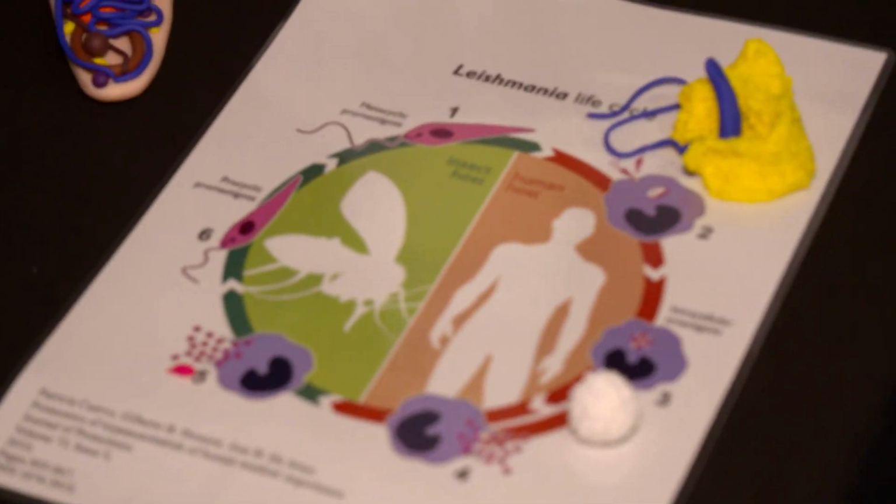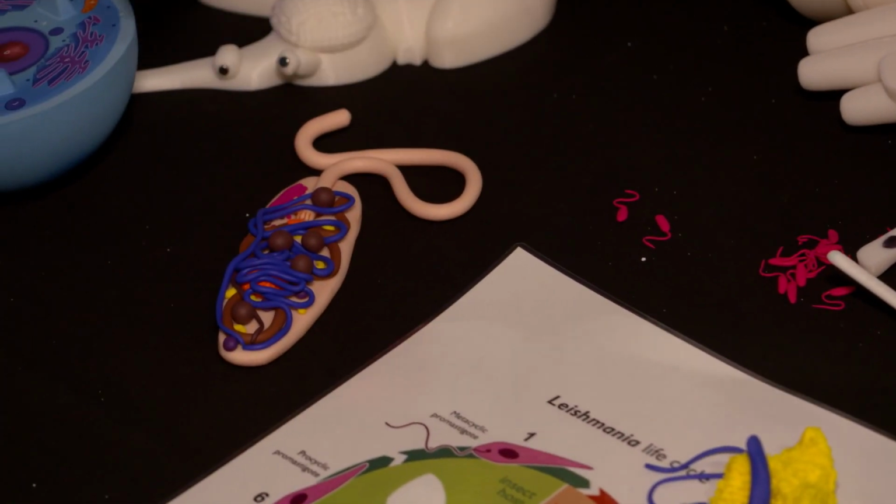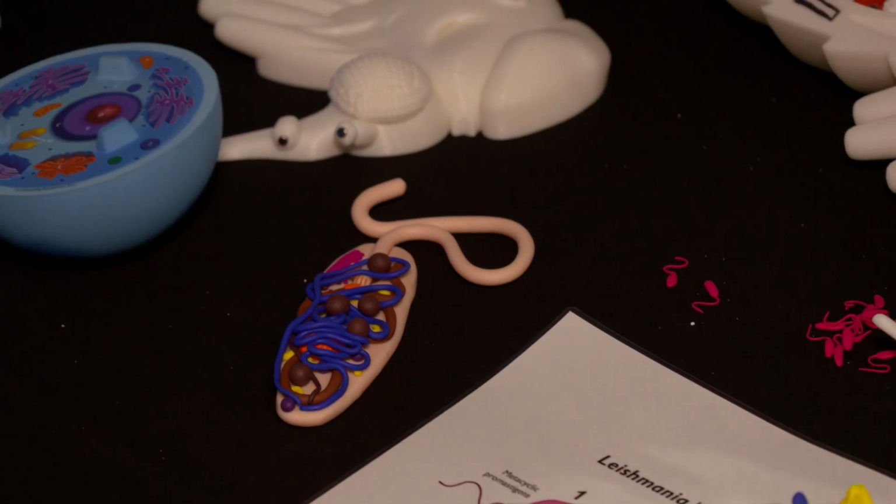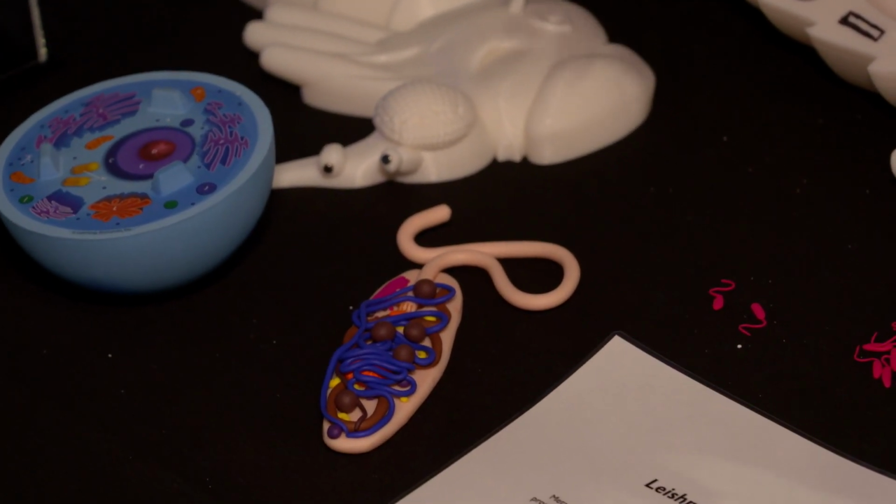And I am also trying to explain here with this model how parasites and our cells are so similar, and that's one of the reasons why the drugs that we have available to treat the disease are so toxic for us, because they just affect the same types of components in our body.